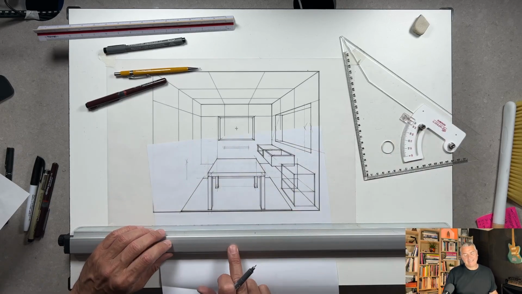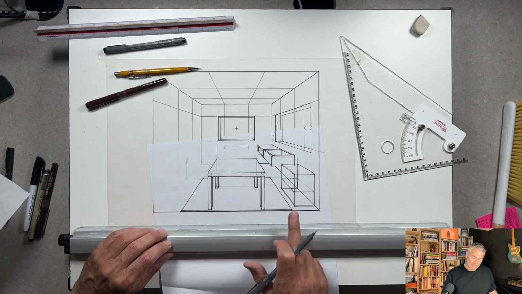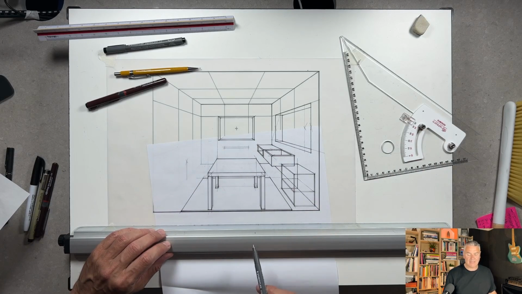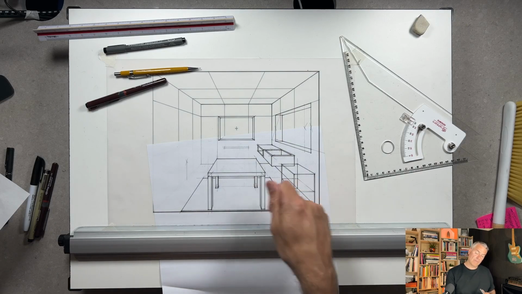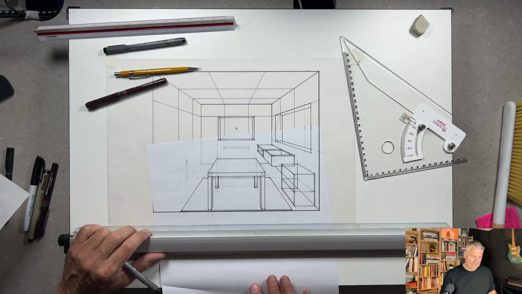So that is it, like a kind of glass cabinet, if you like, made out of a series of glass sheets so you can actually see through it. And I've done it in a lighter pen, a 0.1. So we'll rub those pencil lines off underneath that.